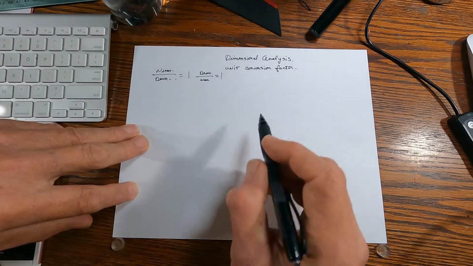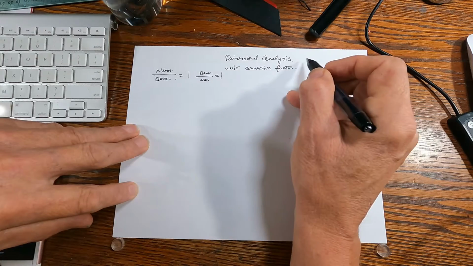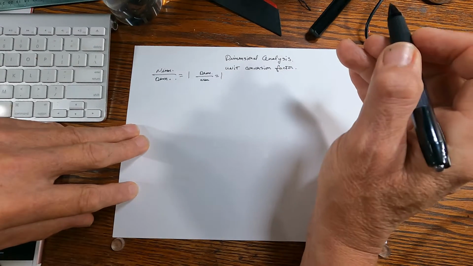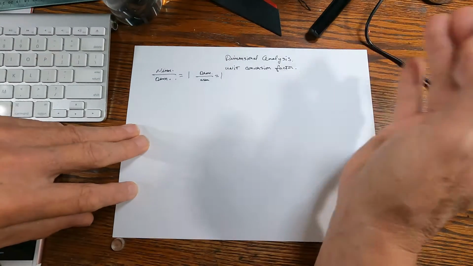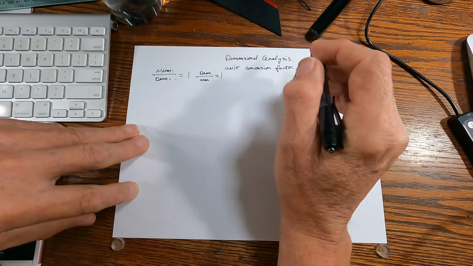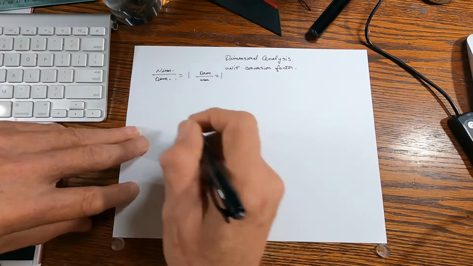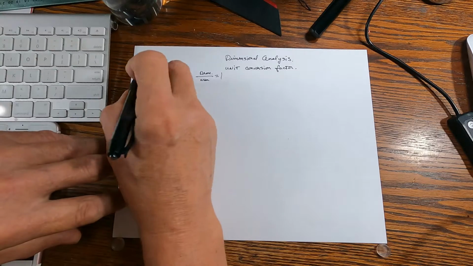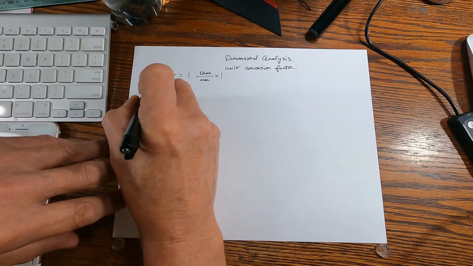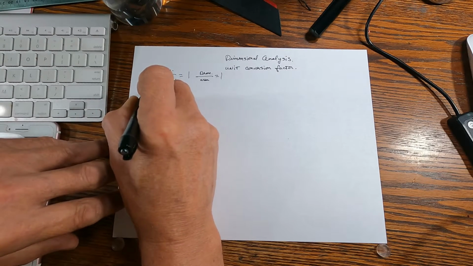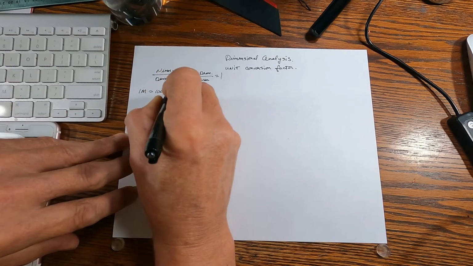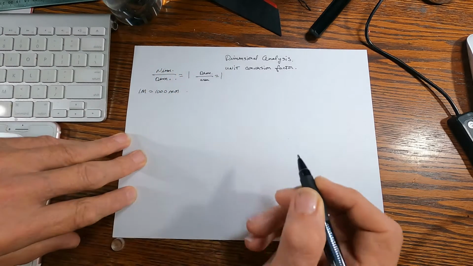Okay? Now, a lot of things are standard unit conversion factors, like 1 foot equals 12 inches and 1 meter equals 1,000 millimeters, that sort of thing. In fact, let's take a look at meters here. We'll say 1 meter. You look it up in a conversion factor book, and you'll see 1 meter equals 1,000 millimeters. Okay?